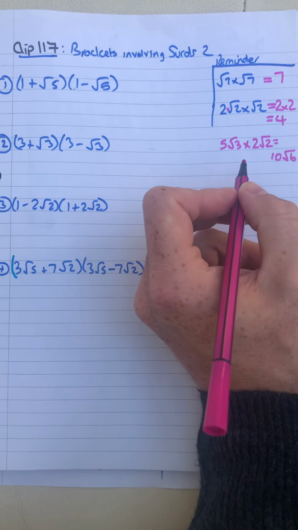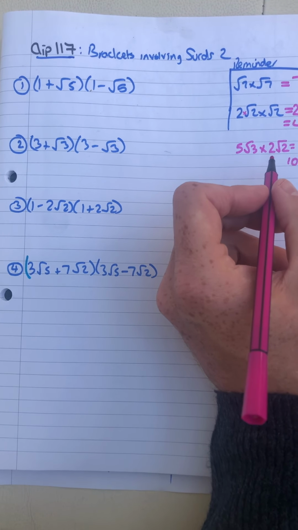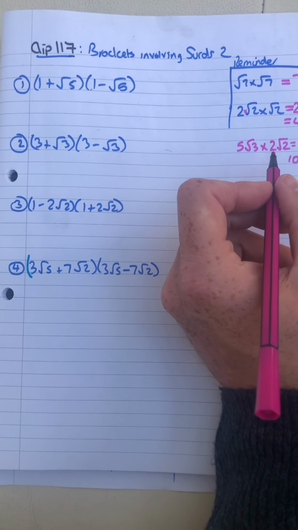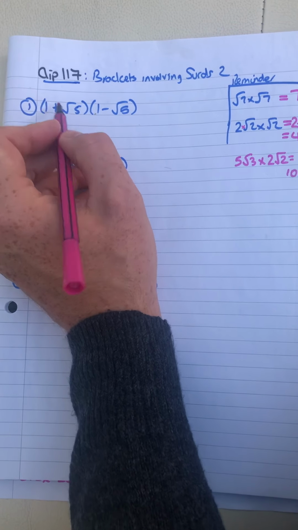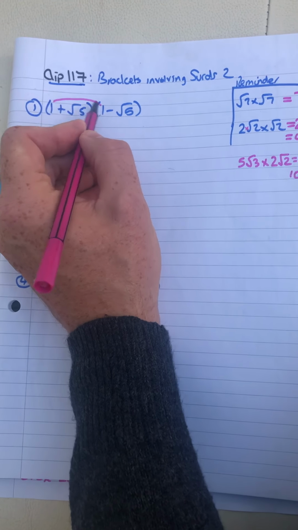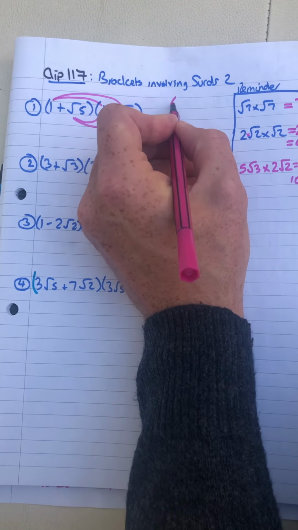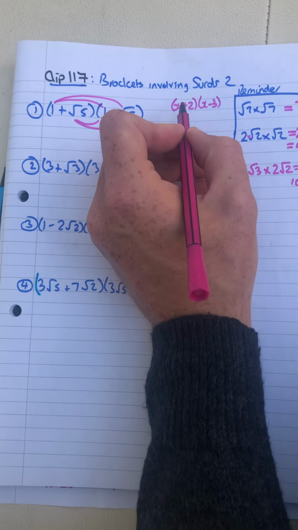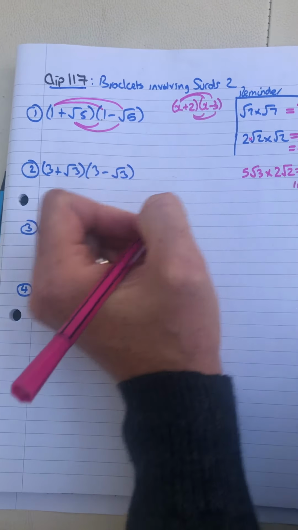Okay, so let's have a go at brackets. Now, from experience, the main issue people find with these is negative signs, and then that affects the cancelling at the end. So let's have a go at the first one. So remember, double brackets, 1, 2, 3, 4, just like if you had algebraic brackets. 1, 2, 3, 4, and you get 4 terms. This time you haven't got letters, you've got roots.